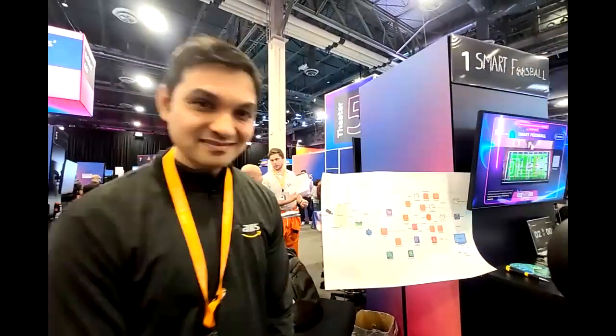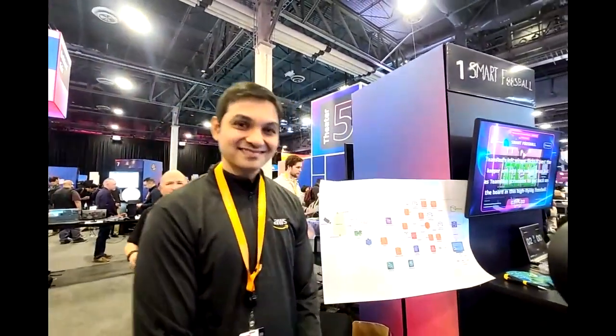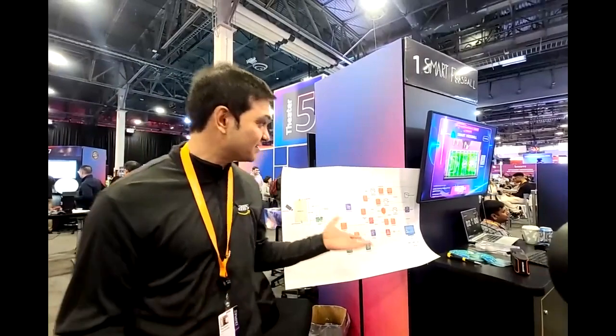We got our builder here. If you could go ahead and introduce yourself, let us know what we're looking at. I'm a solutions architect supporting the city central. Glad to be here. We are here this year with the Smart Foosball, and we had actually built this last year.